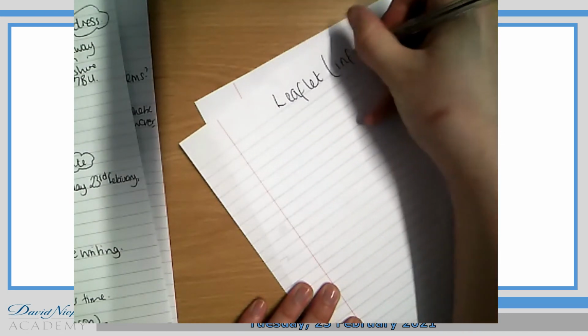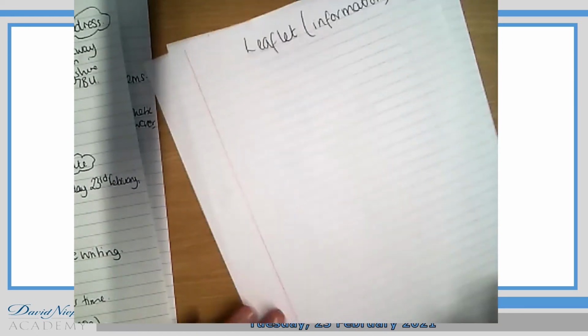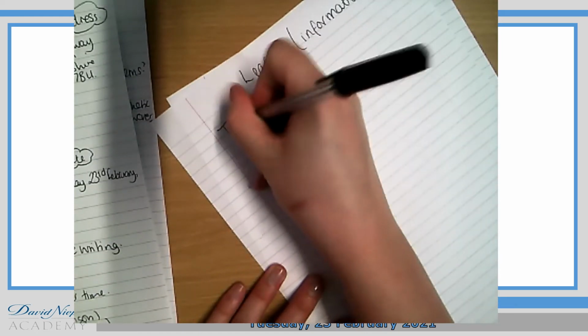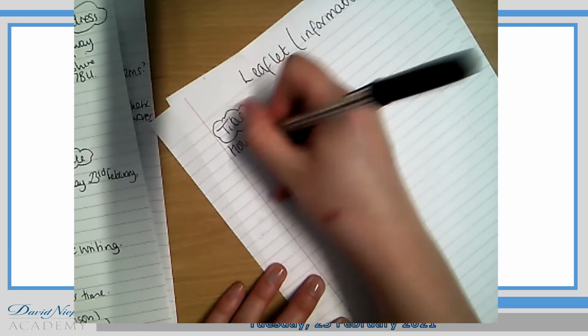Now you'll notice that it isn't actually a leaflet, it's information for a leaflet, and that's because they specifically don't want students to be folding up their pages, adding colour in, adding images in the exam. Okay, they just want you to use the basic information. So again, you would have a title as to what your leaflet is about. So it could be about how to stop smoking.